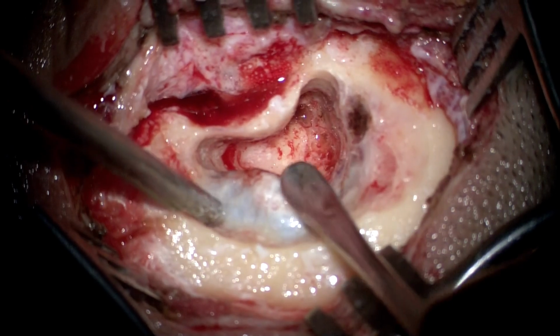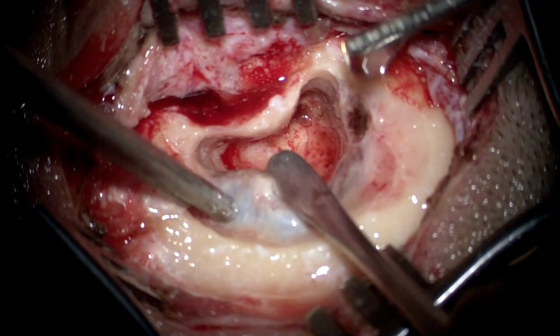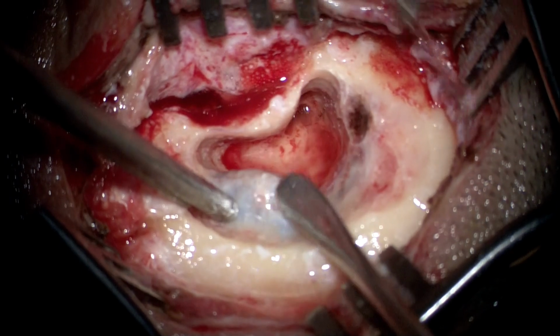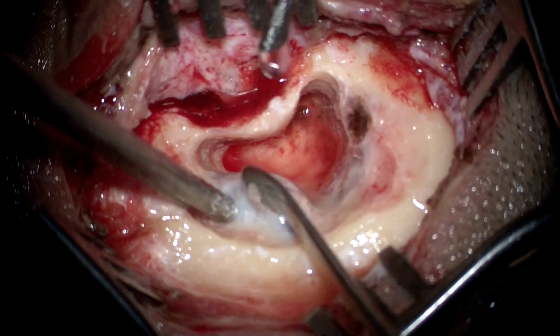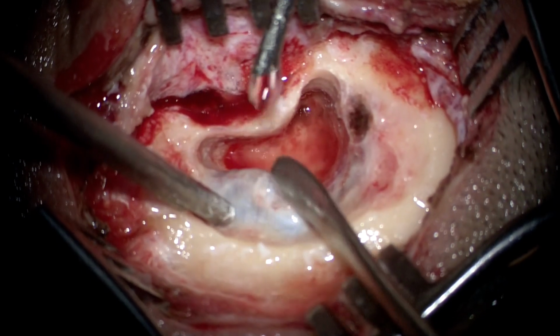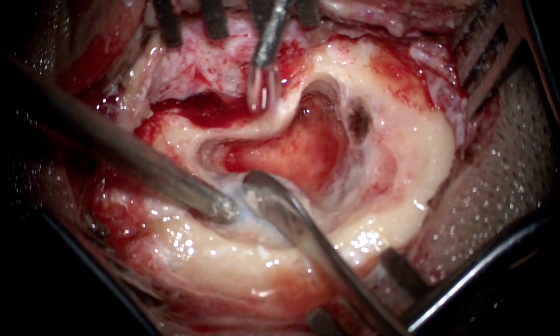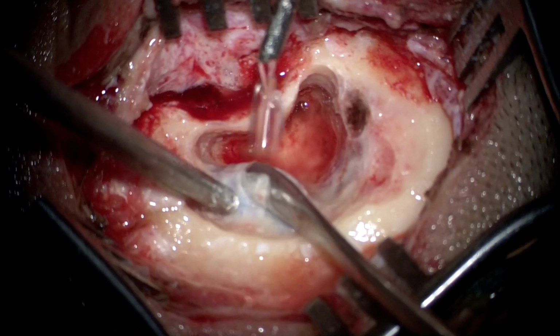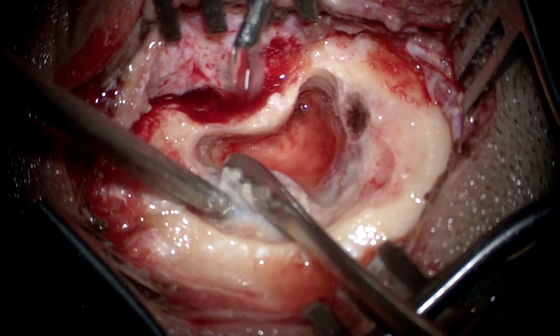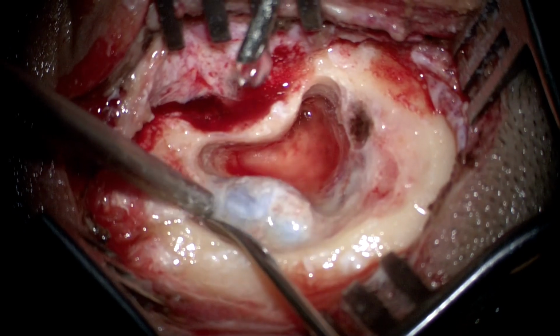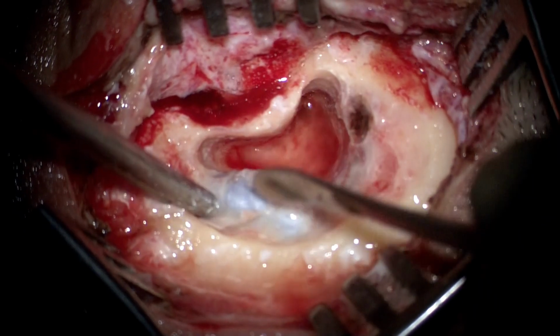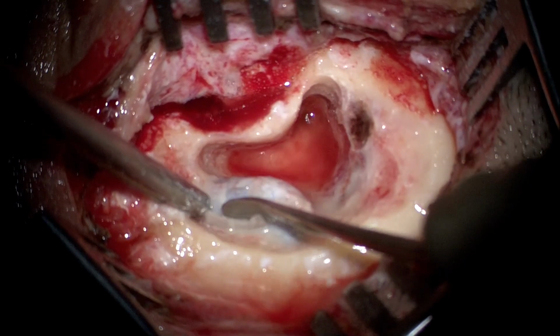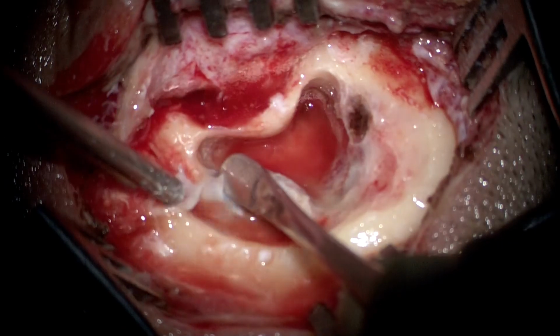So now we resort to a Freer's or a broad septal elevator to remove the last thin eggshell bone over the sigmoid sinus, as seen here. And this step also again is done constantly under irrigation, because the slight amount of bleed, if one sees, can be washed away, and thus the vision is not compromised and we can proceed with the surgery.